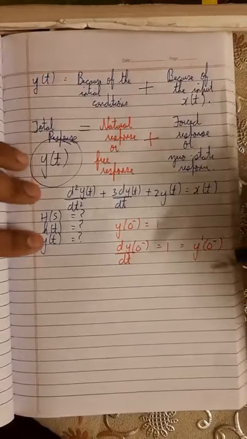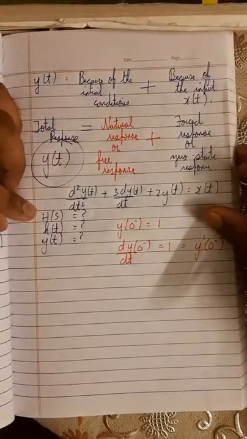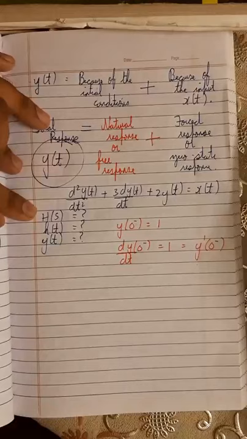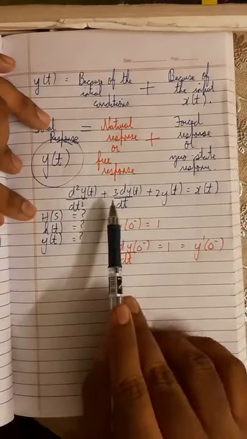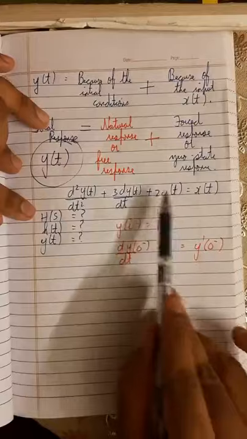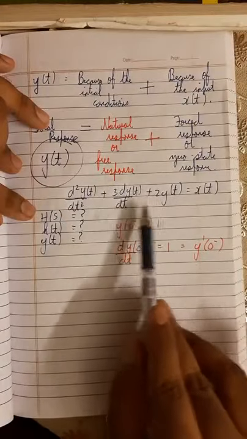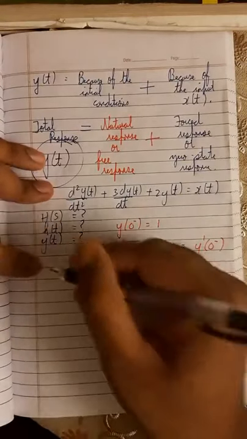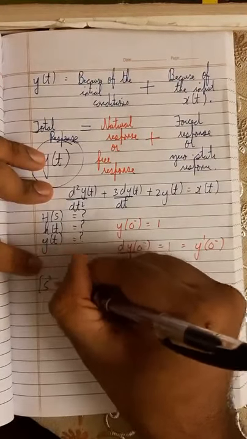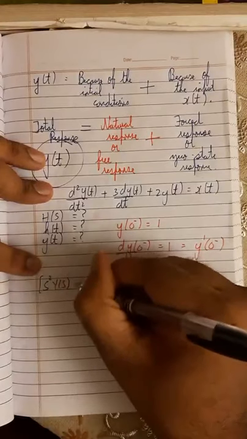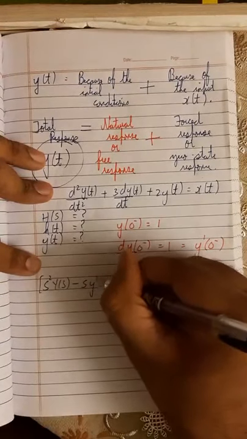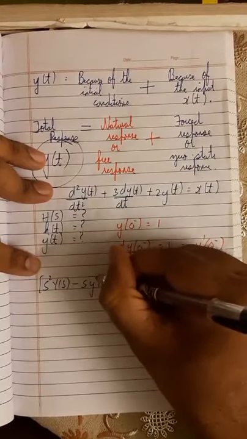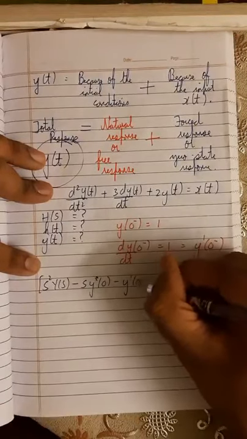So in that case, how do you find the H(s)? The first thing I do is apply my frequency differentiation theorem to this differential equation. That means if I apply Laplace transform to this equation, let me apply it first over here: d²y(t)/dt² is nothing but s²Y(s) minus sy(0) minus y'(0).